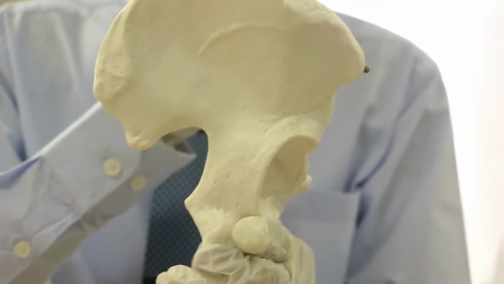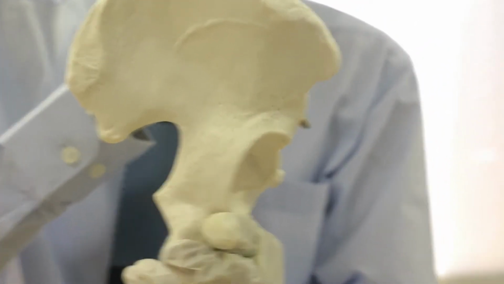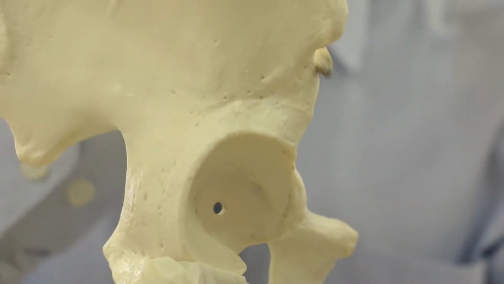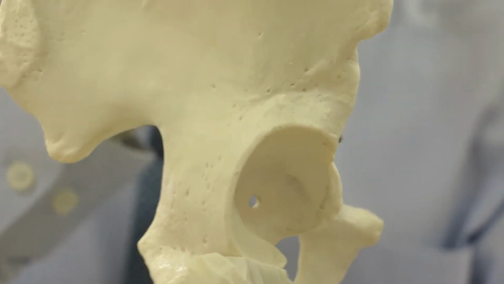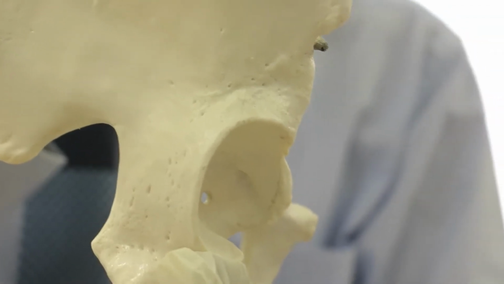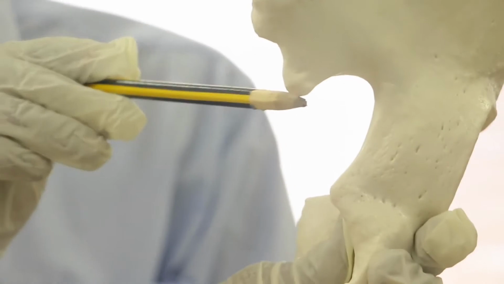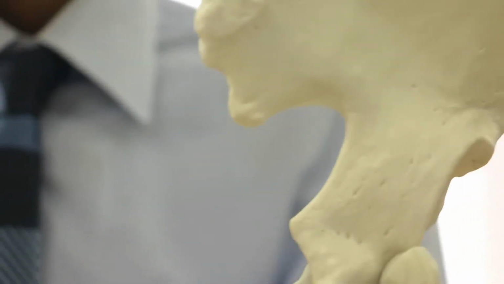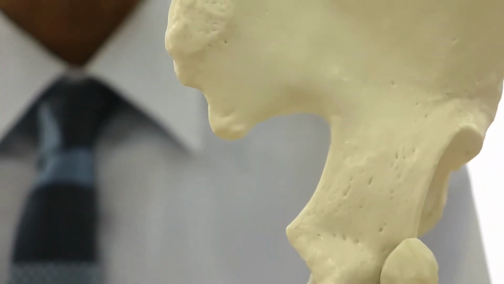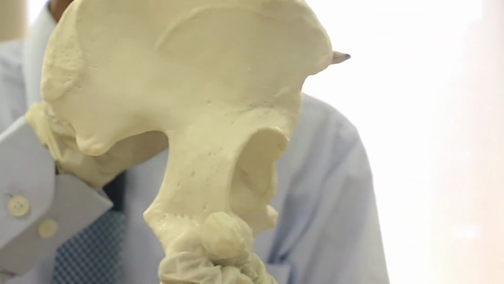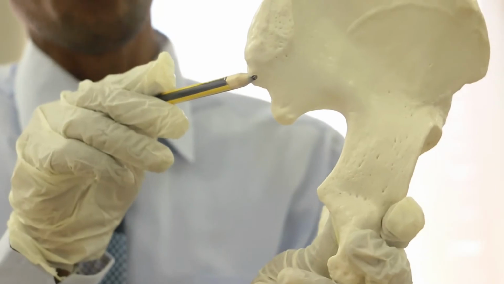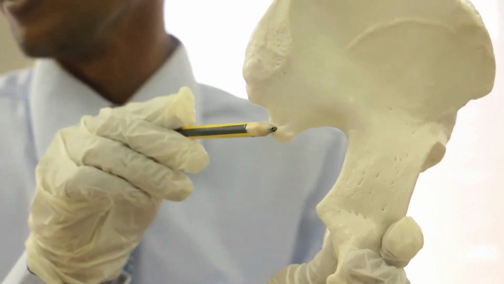Just below the anterior superior iliac spine, we have another small spine, which is called the anterior inferior iliac spine. And also posteriorly, we have the posterior inferior iliac spine. We have 4 iliac spines: 2 anterior, superior and inferior, and 2 posterior, superior and inferior.